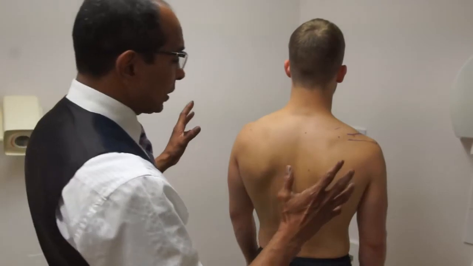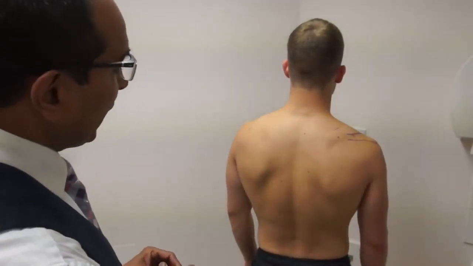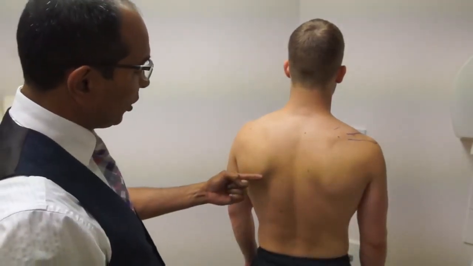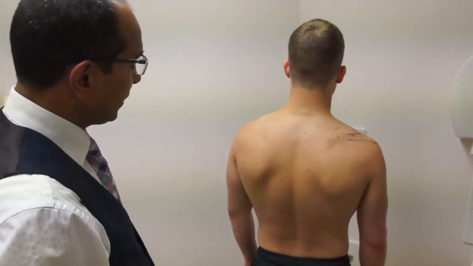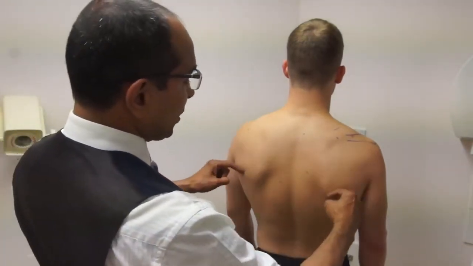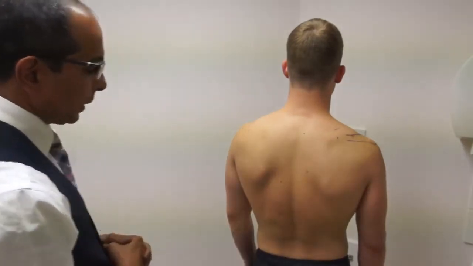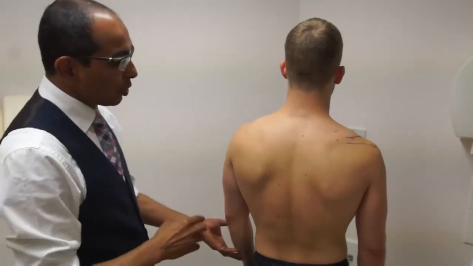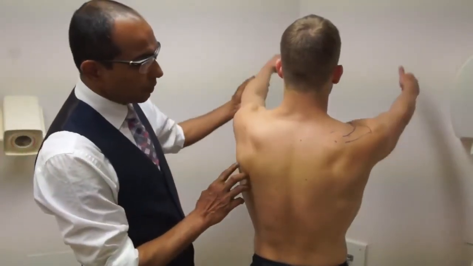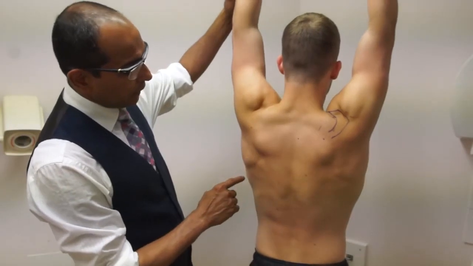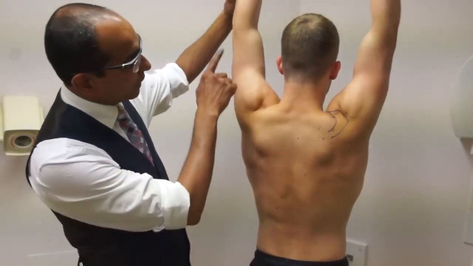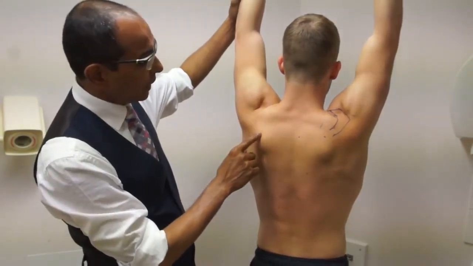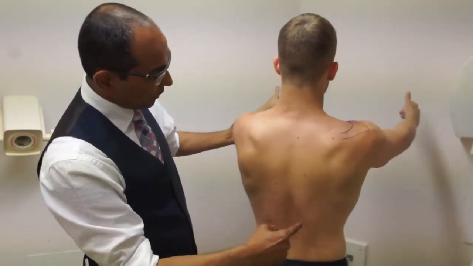The things to look for whilst examining the patient from the back is to look at the scapular setting. See, the scapula is slightly offset on the left side compared to the right. You're looking at the infraspinatus muscle bulk and the supraspinatus muscle bulk. Whilst looking for movement, we get the patient to flex the arm, flex the shoulder, all the way up. You're looking at the angle at which his shoulder flexes, and also at the scapulothoracic rhythm.